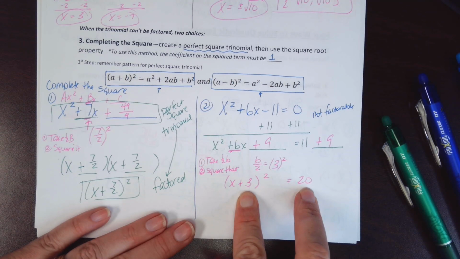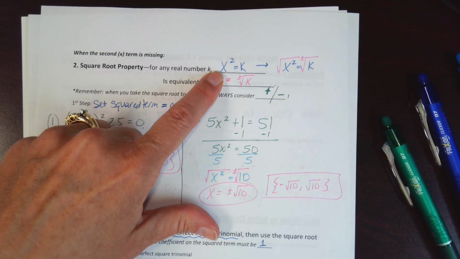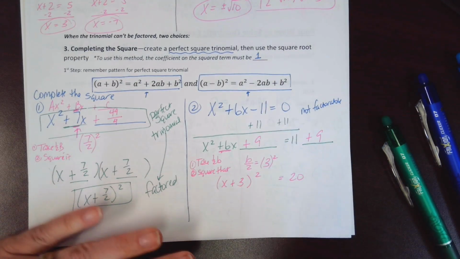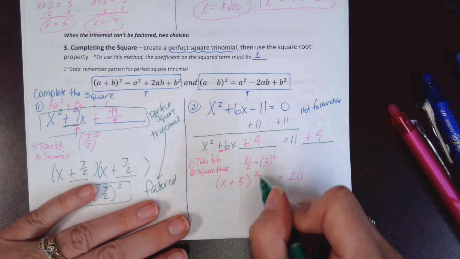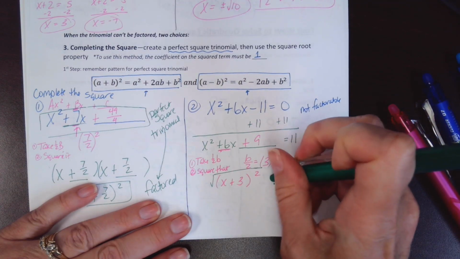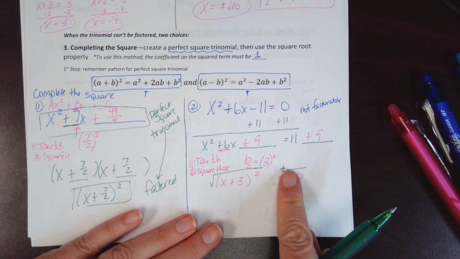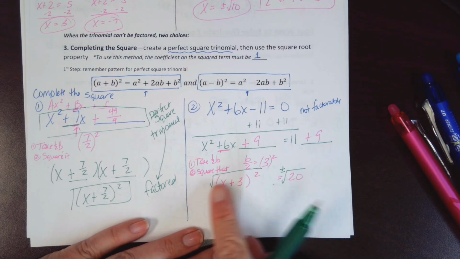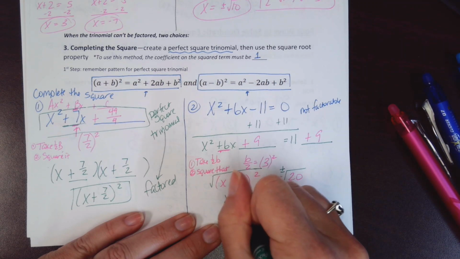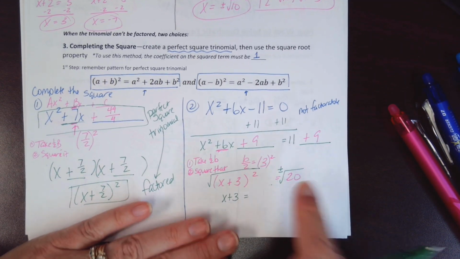This is the situation that I started out with when I'm using my square root property. That's what I'm going to apply here. So to unsquare something, I take the square root. When I do something to one side, I have to do the same thing to the other. So I take the square root of both sides, considering plus or minus. Square and square root cancel out, leaving me with x plus 3. That's equal to the positive and negative values of the square root of 20.